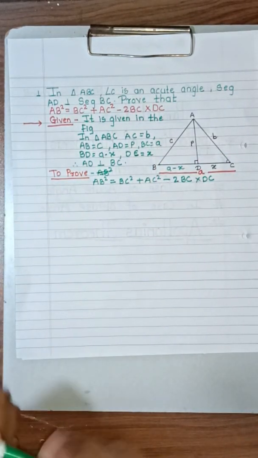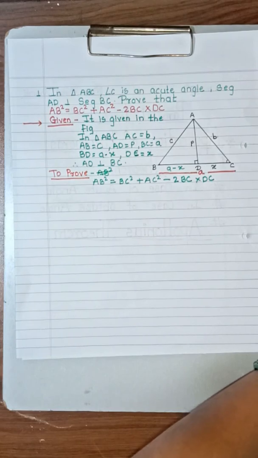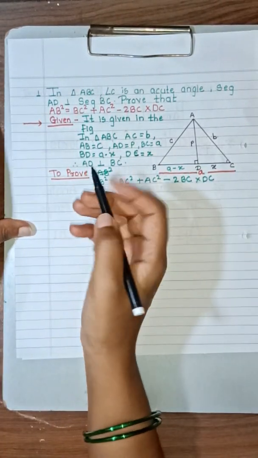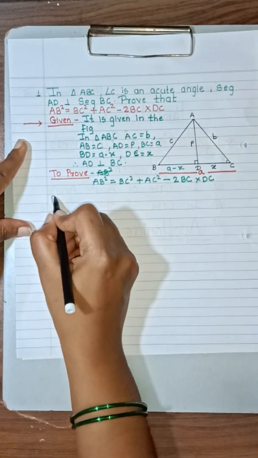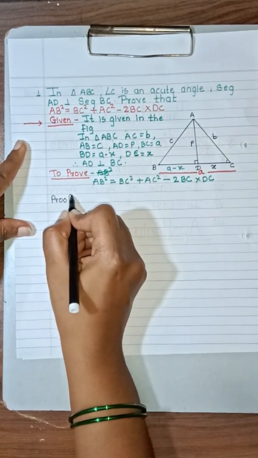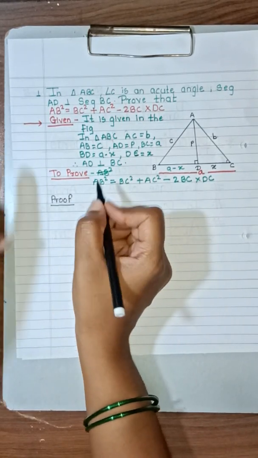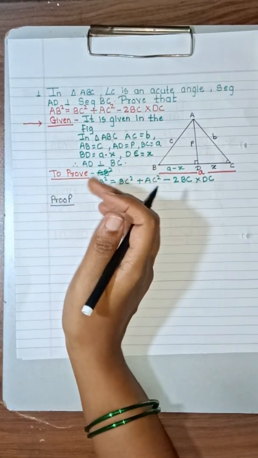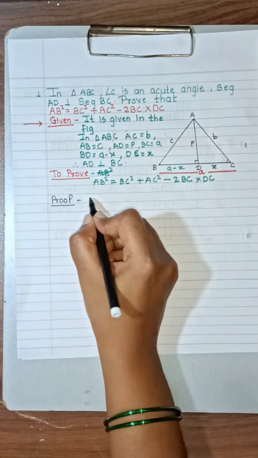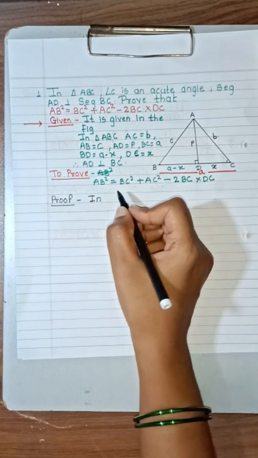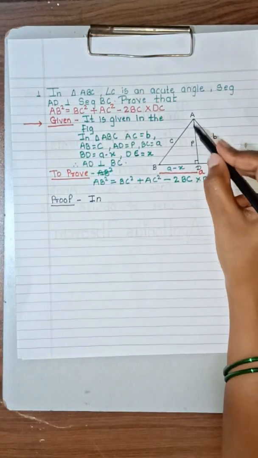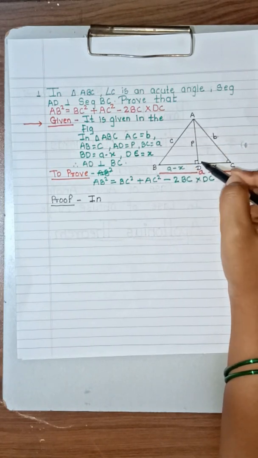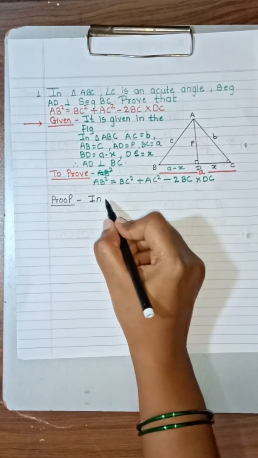Now let us move on towards the solution, or we can call it the proof. Now in triangle ADB, first we'll consider this right angle triangle, where angle D is 90 degrees.